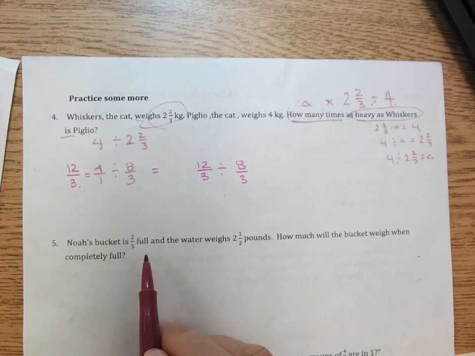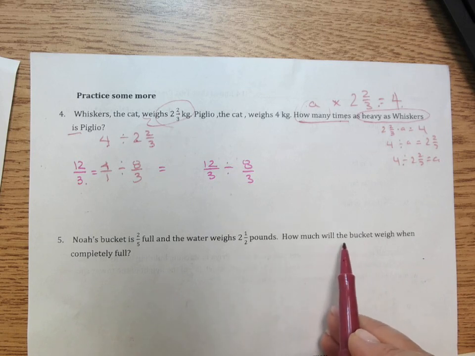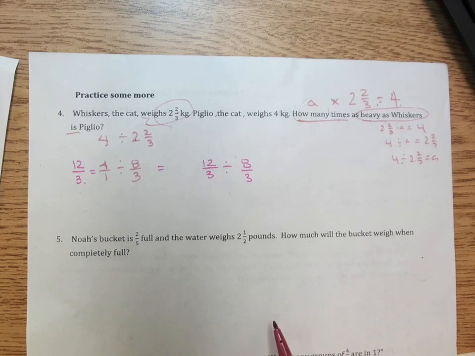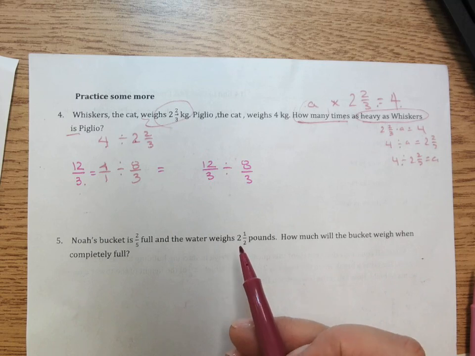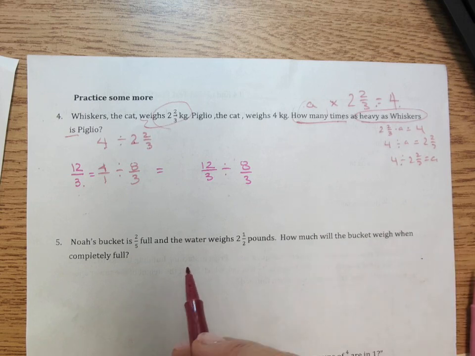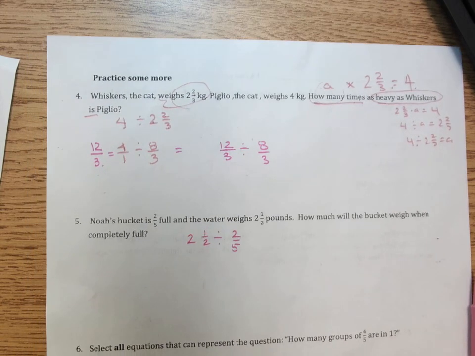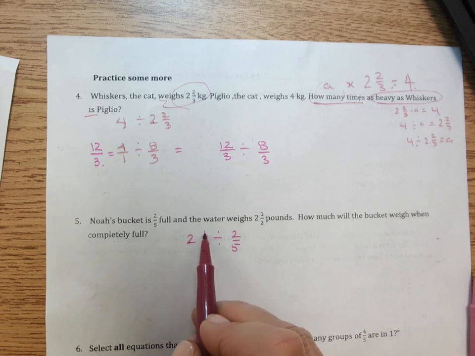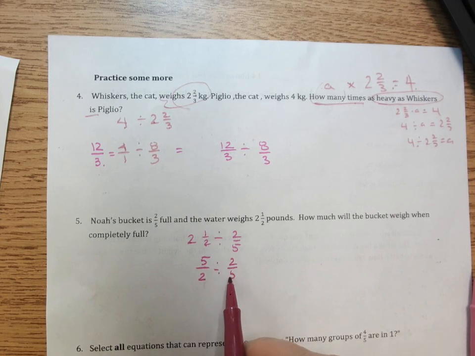Noah's bucket is 2/5 full, and the water weighs 2.5 pounds. How much will the bucket weigh when it is completely full? So I'm going to do the weight divided by the bucket, because I want to know the weight per bucket. So the weight is 2.5 divided by 2/5. Are both numbers fractions? No. So this is going to be 5/2 divided by 2/5.